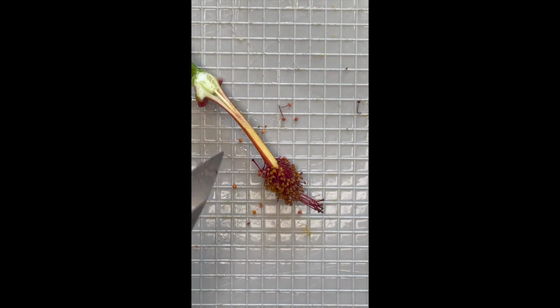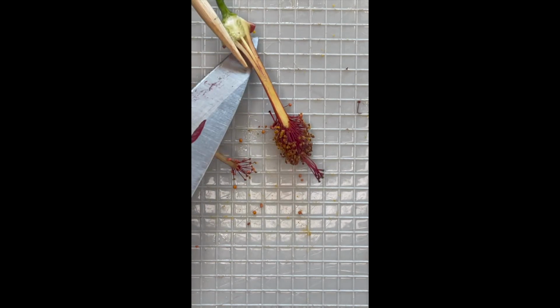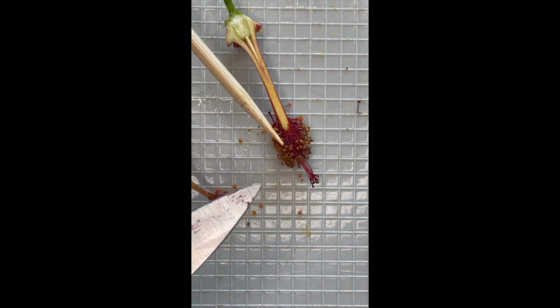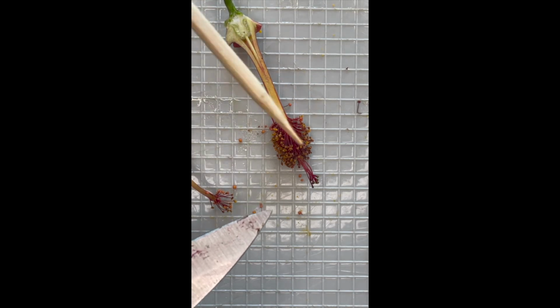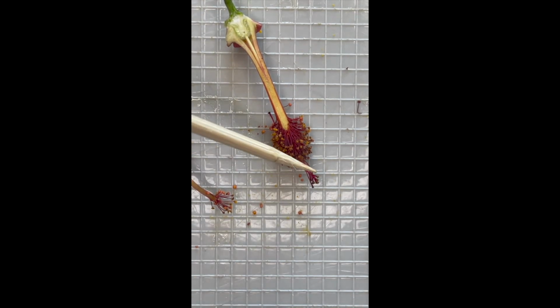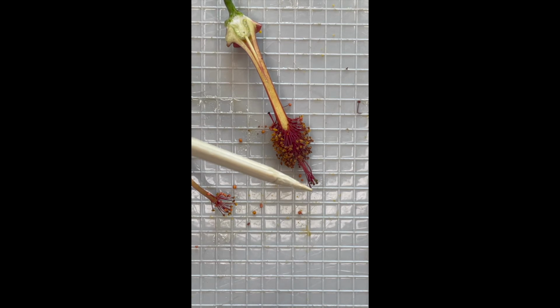So you can see here we have our male reproductive parts, the anther and the filament. And then we have our female reproductive part, the carpel, which is this from the ovary to the stigma. The stigma is the top. The style is the tube, and the pollen tube goes down inside the flower and connects to the ovary and ovules down here.